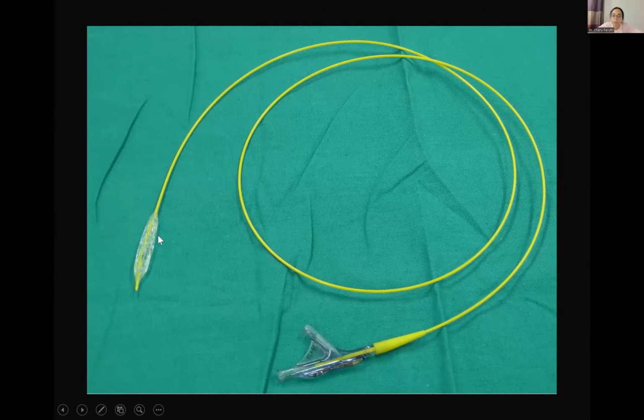So the lumen of the catheter and the lumen of the balloon are not communicating with each other. Through this, we are going to flush the catheter and the wire can be introduced. And through this, if we put saline or contrast, the balloon is going to get inflated. So this is the inflation port and this is the flushing port of the balloon catheter.